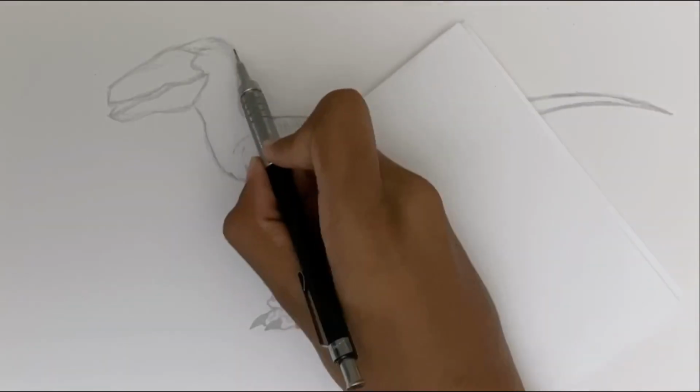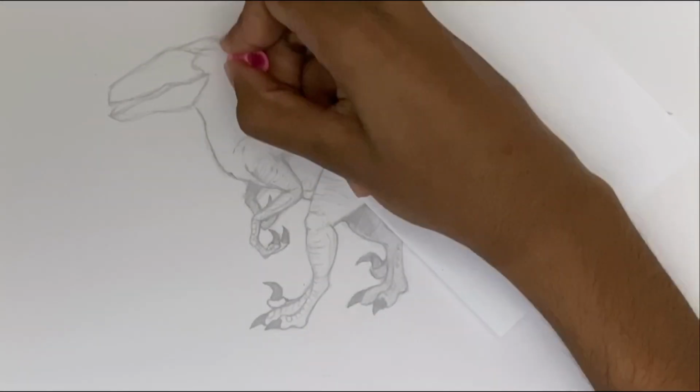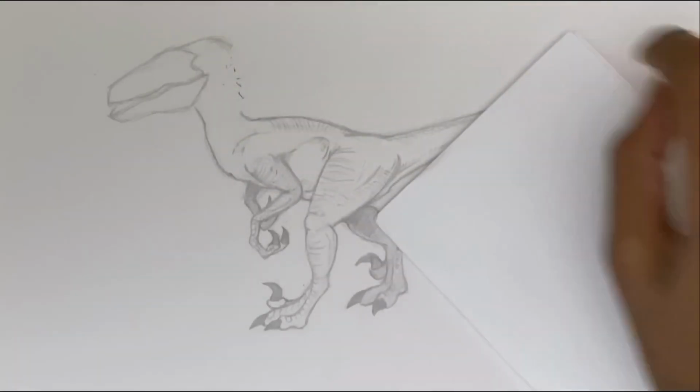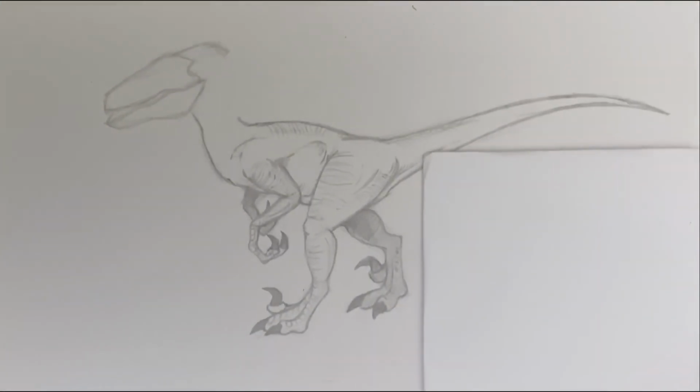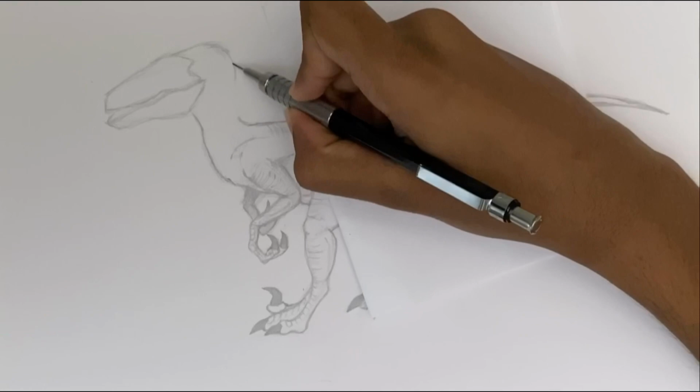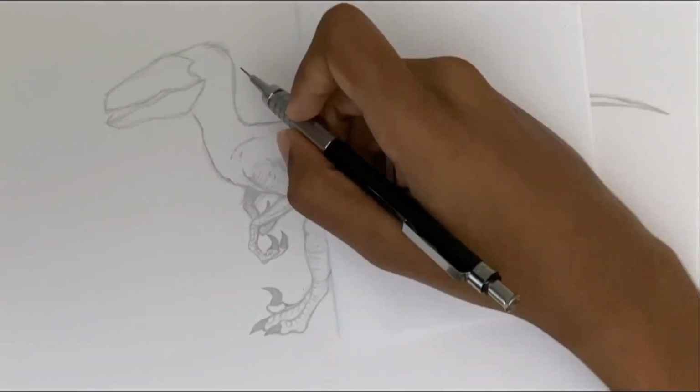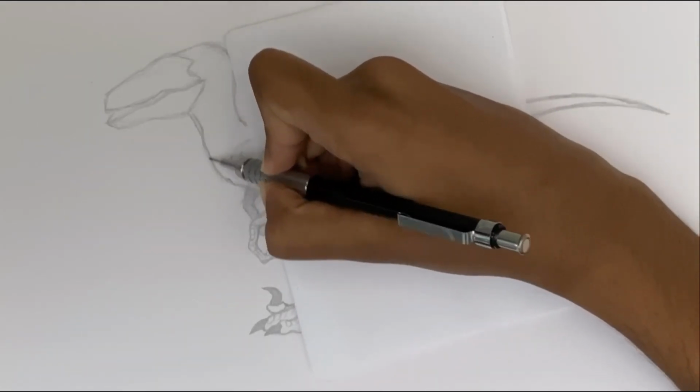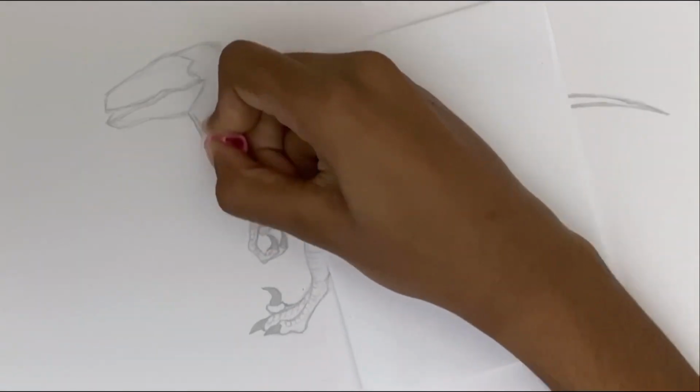So here we're just refining the lines, making the lines a bit more exact to the reference image, using the eraser loads of times because I didn't really like how this line or this neck of the creature looked. So I erased a bunch and I redrew a bunch.